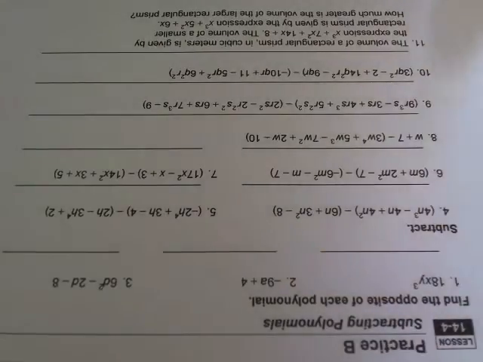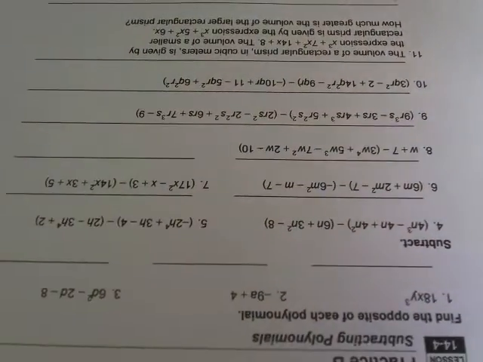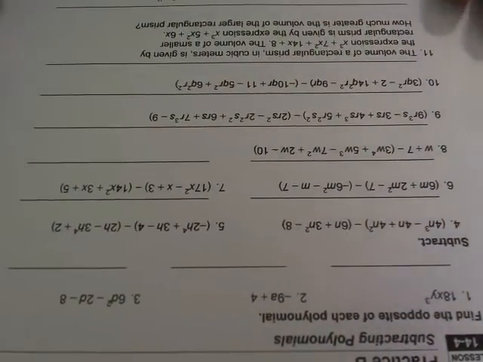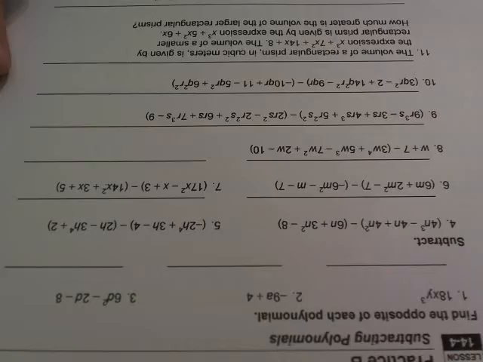What you need some help with maybe, though, is the actual adding and subtracting process. So I'm prepared to help you with 4, 5, 6, and 7 here and leave the rest of this to you. So as we look at number 4, we've got 4n cubed minus 4n plus 4n squared, and we're supposed to subtract polynomial 2, 6n plus 3n squared minus 8.